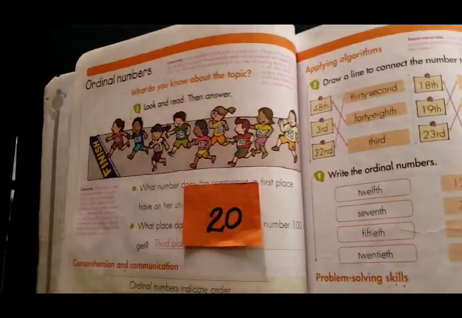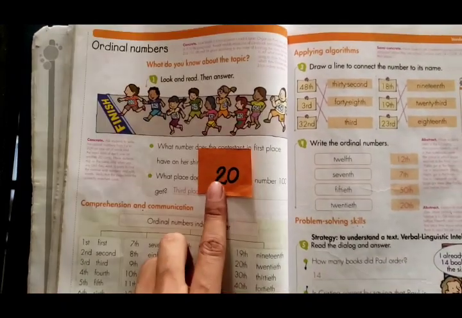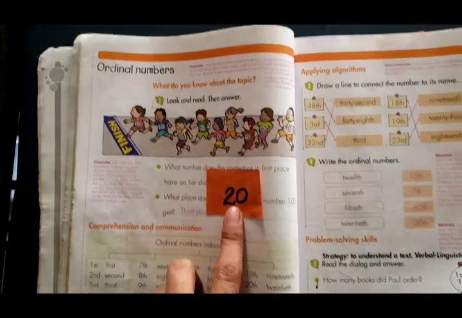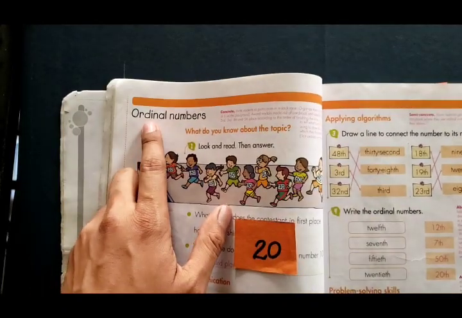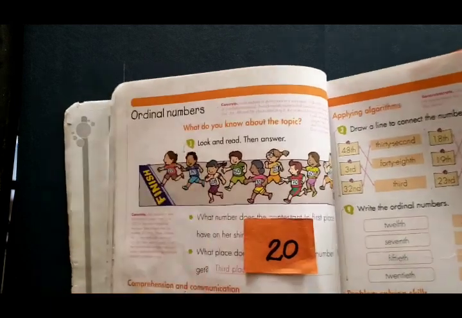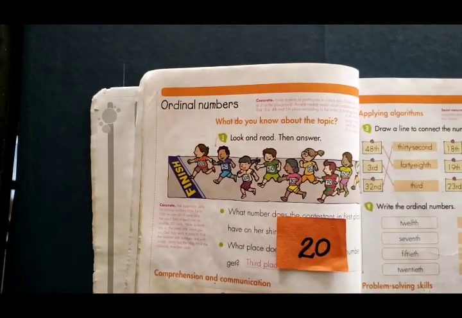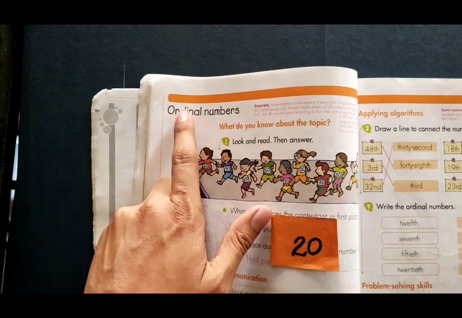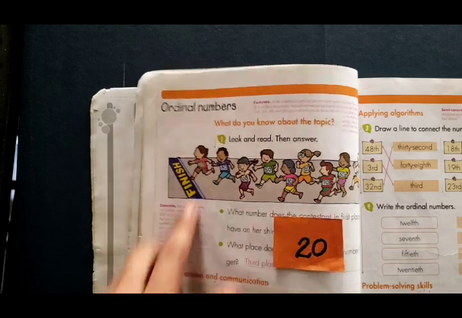Today we're going to continue learning some new topics. The very first topic that we're going to learn today is on page 20. Okay, it's on page 20 and it is ordinal numbers. The numbers that we already know are called cardinal, and they are 1, 2, 3, 4, 5, 6, 7, 8. Those are cardinal numbers, but today we're going to learn ordinal numbers, and they are different.